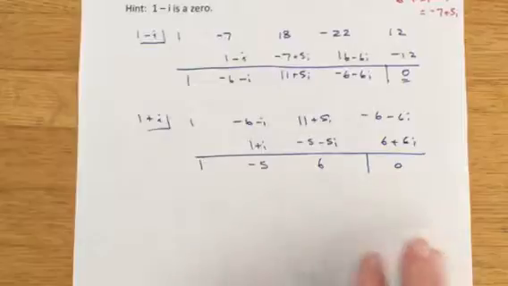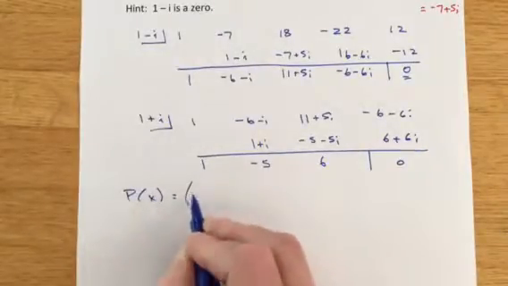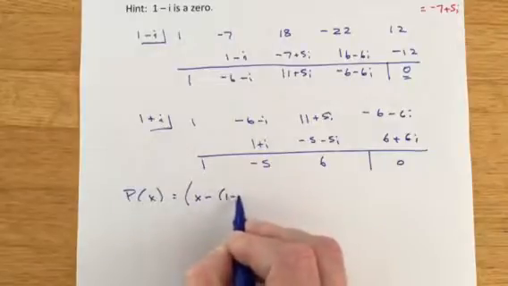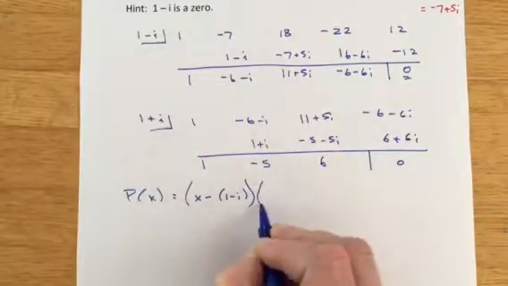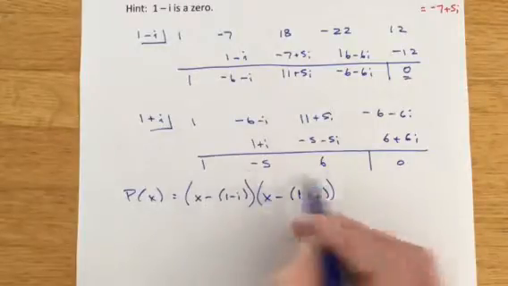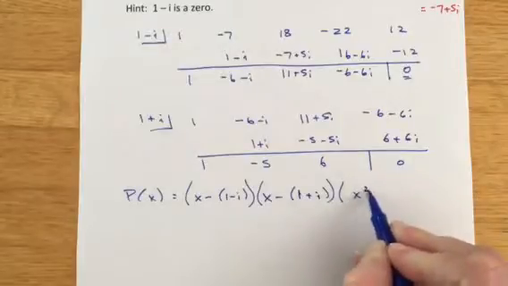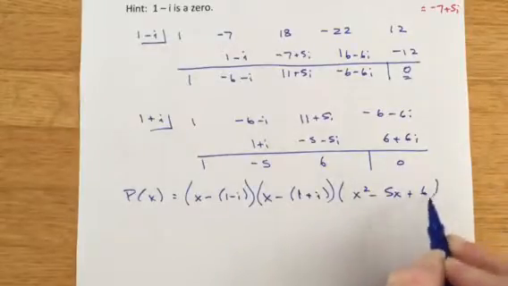So far we've taken out 2 zeros, 2 messier zeros. We have x minus our first zero, 1 minus i, and x minus our second zero, 1 plus i. Now we're down to a degree 2 polynomial, with coefficients 1, x squared minus 5x plus 6.